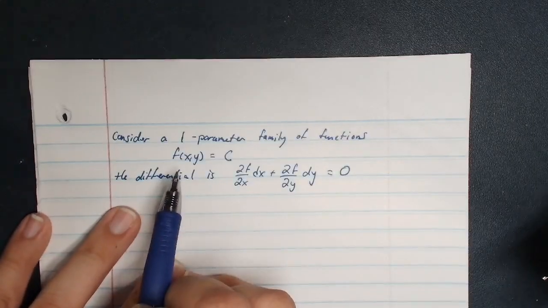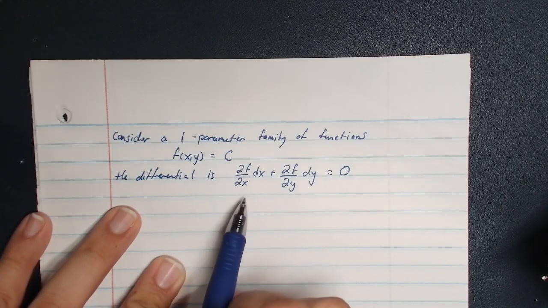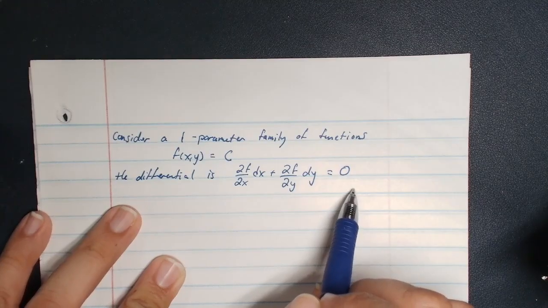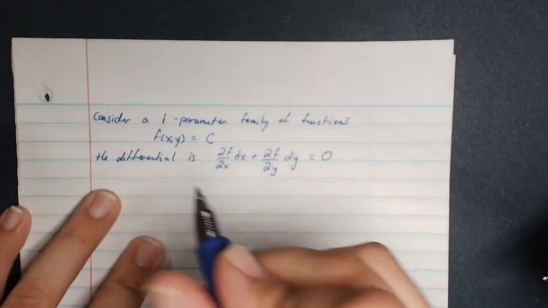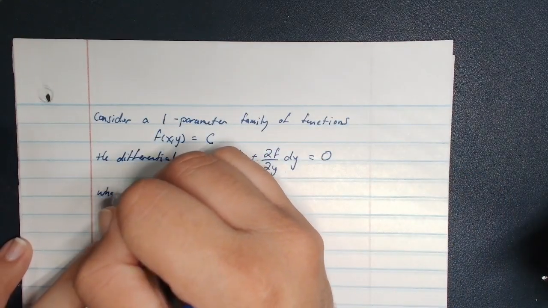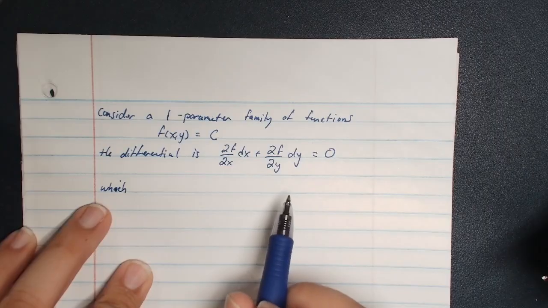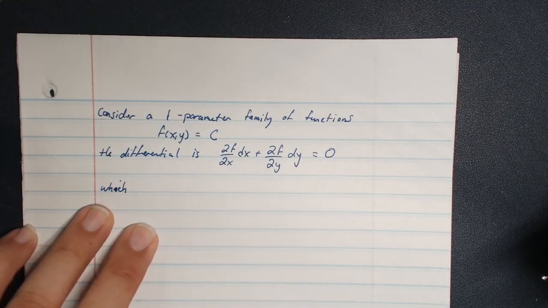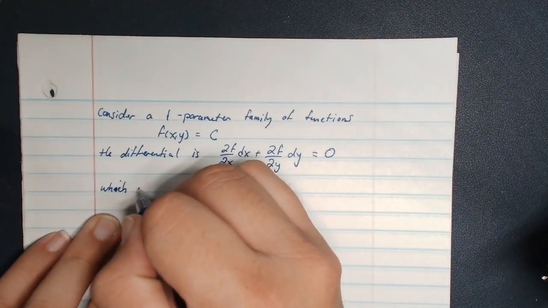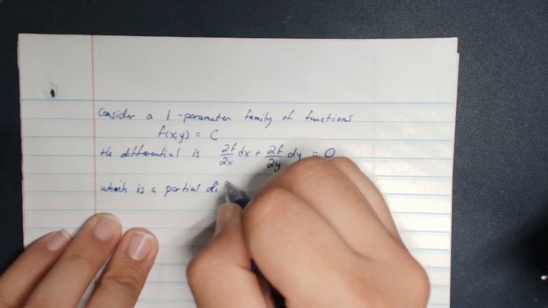So if you have a one-parameter family that looks like a function of two variables equals a constant, then the differential of both sides gives you this equation. Well, that's a differential equation, right? In particular, it's a partial differential equation. You have partial derivatives here. Although in this course we are going to focus almost entirely on ordinary differential equations, partial differential equations are an entirely different course. Here we are going to look at a few instances where they are accessible. So here is a partial differential equation.